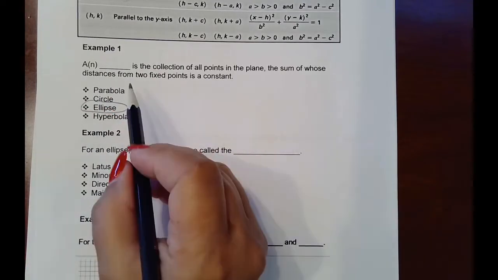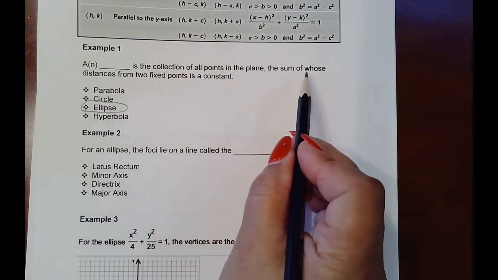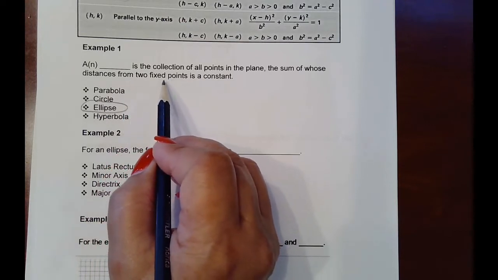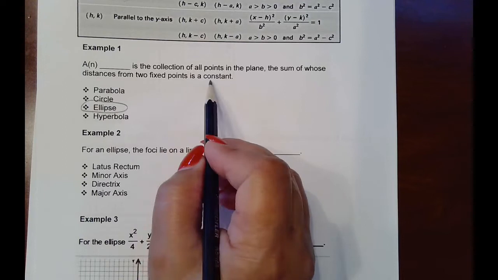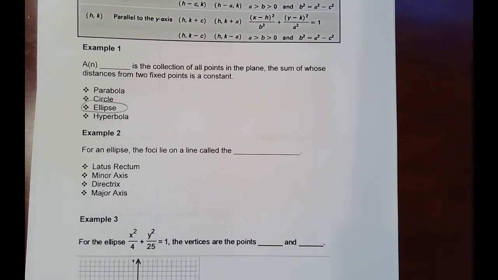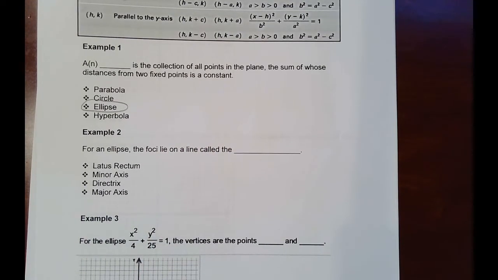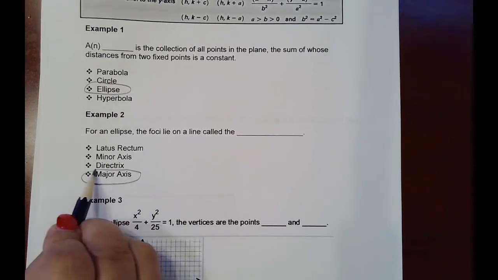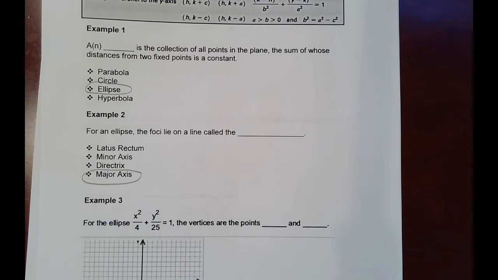right in there, is a collection of all points in the plane, the sum of whose distances from 2 fixed points, and we've discussed that those are the foci, is a constant. That's just a reiteration of the definition of an ellipse given on the very first page. Example 2, for an ellipse, the foci lie on a line called the major axis. They are always on the longer axis.